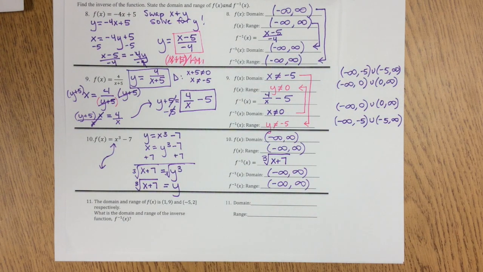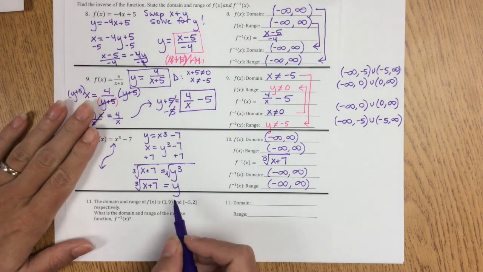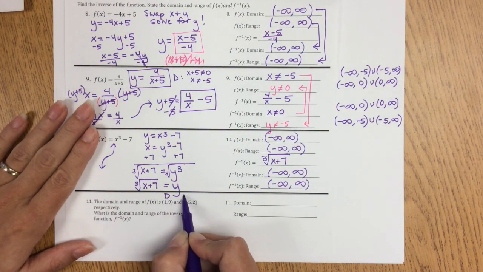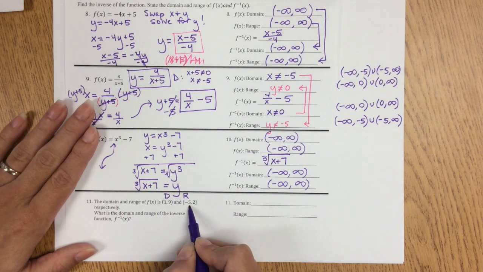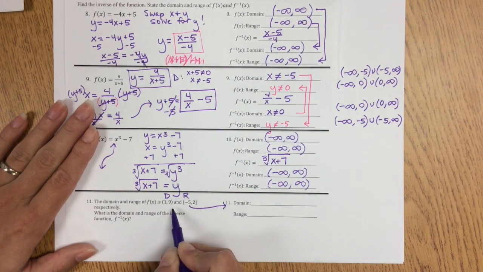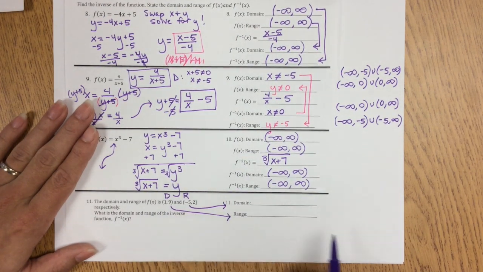All right, number 11 is our final question on this reteach. And it's discussing the same concept that we were just talking about, and that is swapping the domain and range. So if the domain is here and the range is here for our original function, for our inverse function, this becomes our domain and this becomes our range.